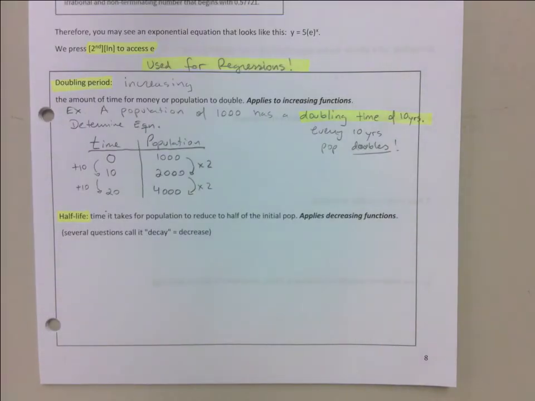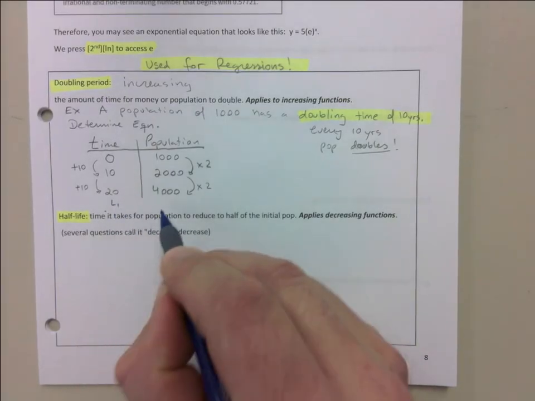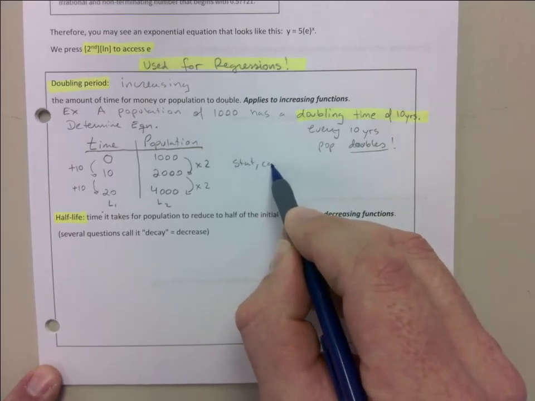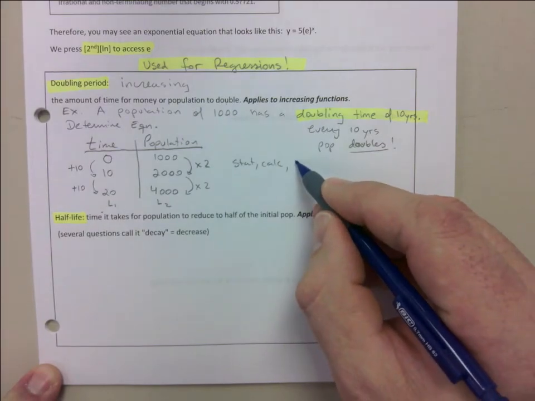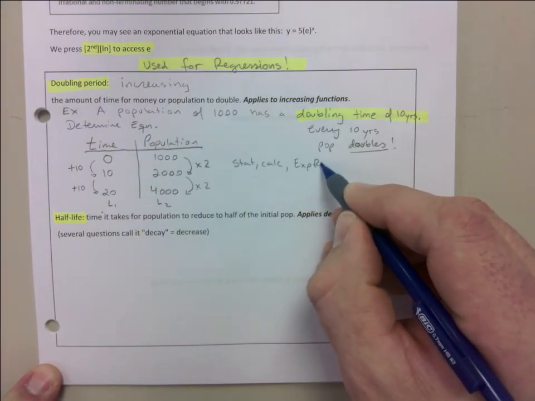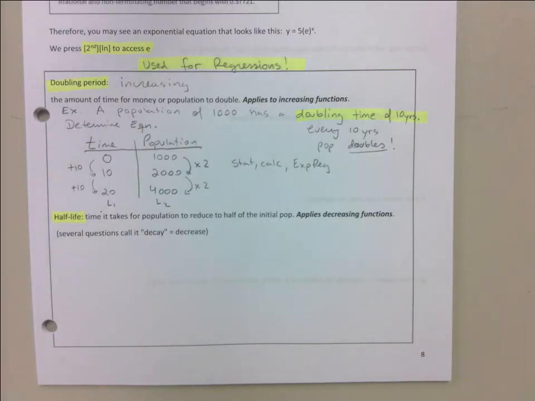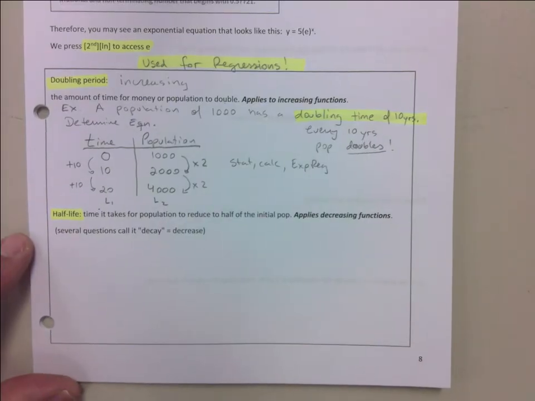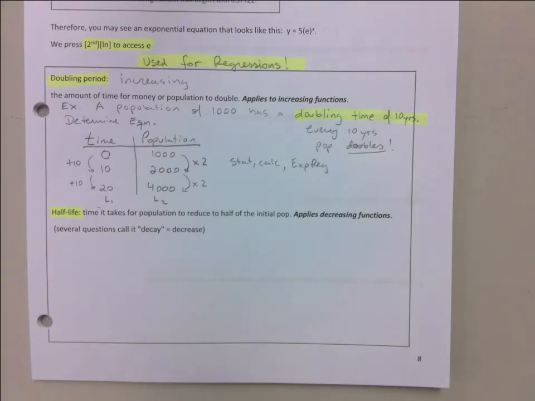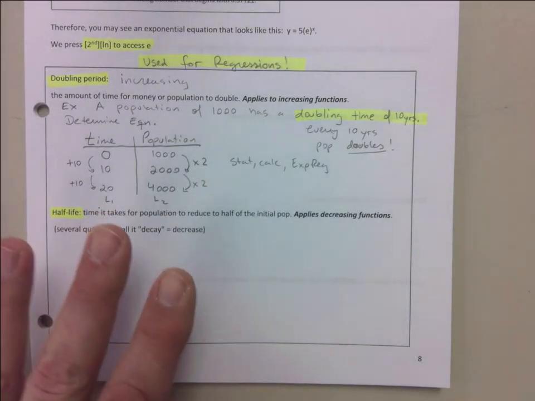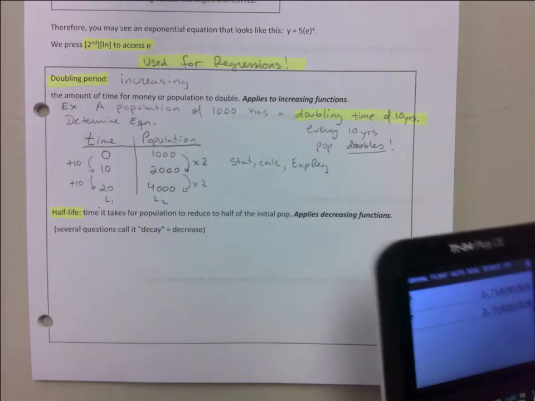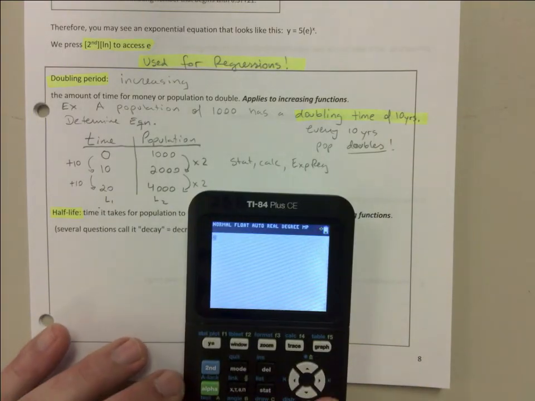That's technically all you need for your L1 and L2. So we go L1, L2, stat, calc, exponential regression. How do you know it's exponential? Because it's doubling time. Like there's no question about it. So let's try that. Write everything down, have it all set up. Let's enter this into our calculators.